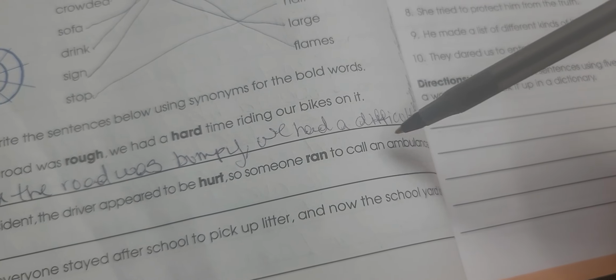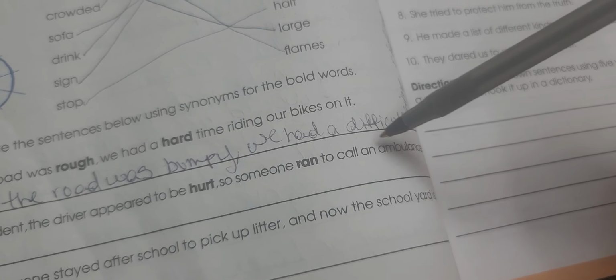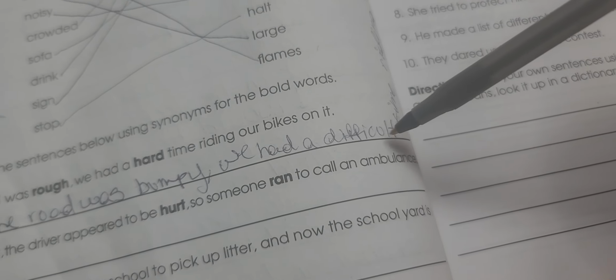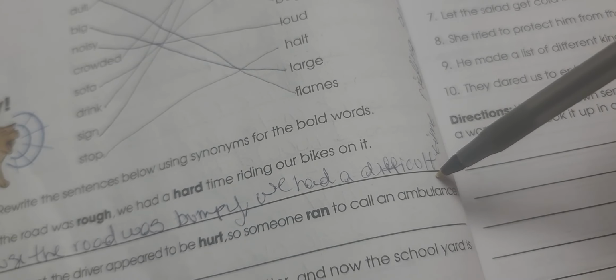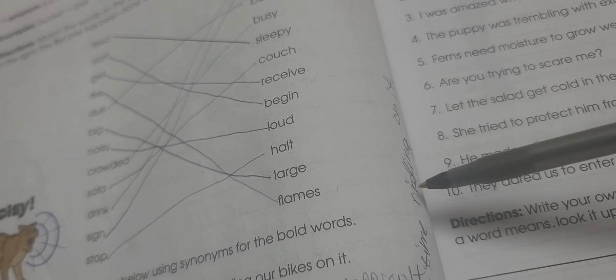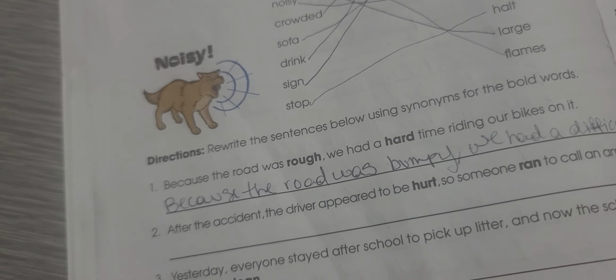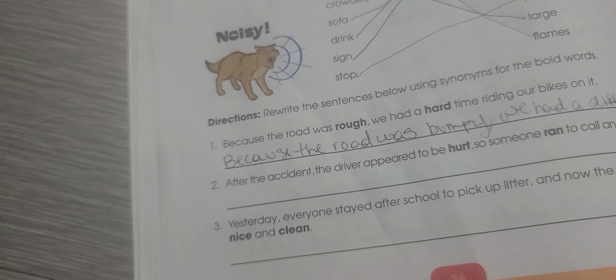A, difficult, D-I-F-F-I-C-U-L-T, difficult. Time, T-I-M-E, time. Riding, R-I-D-I-N-G, riding. On, O-N, it, I-T, and because it's the end of a sentence, we put a period. And I apologize that I had to use the margin to be able to do that.